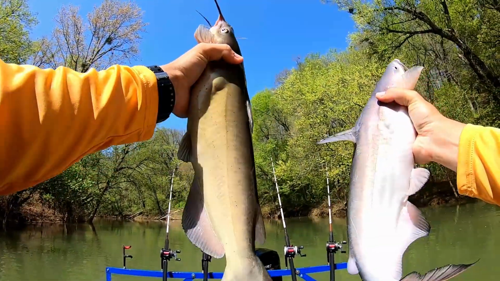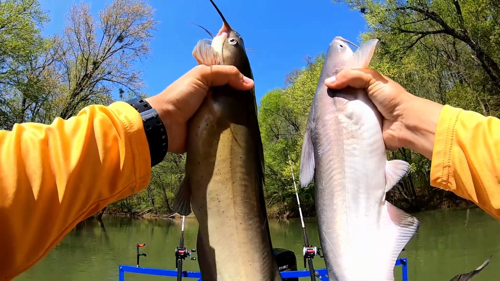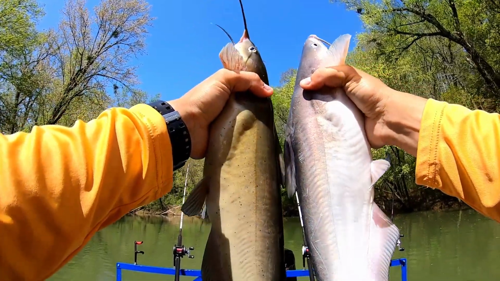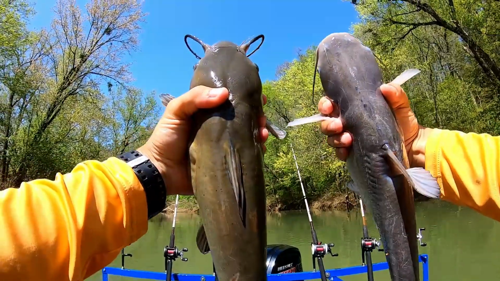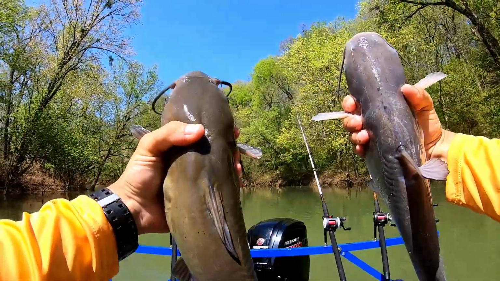This is a channel catfish. And what you can see, you don't want to go based on color because in some bodies of water, these guys can look almost identical. What you can tell the difference by though, look at the shape of the head. So if you'll see, this guy has a square faced mouth. The blue catfish has a square shaped mouth.